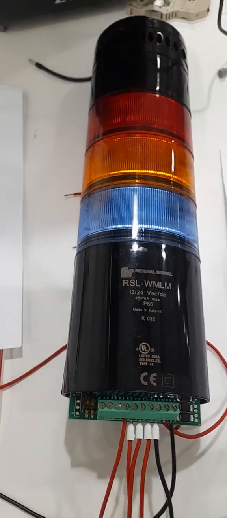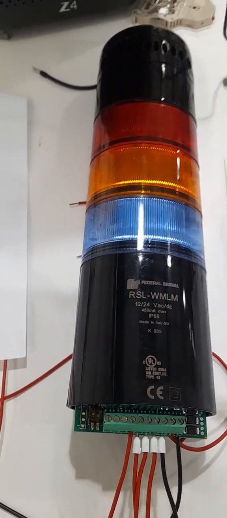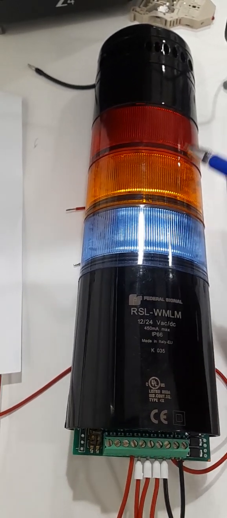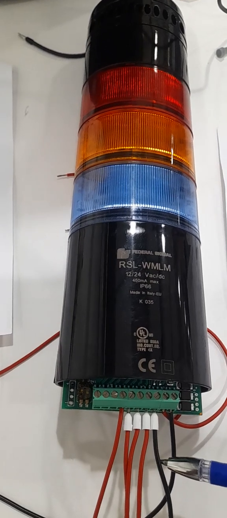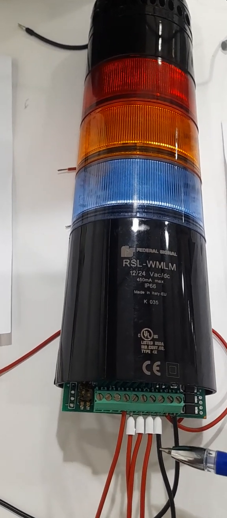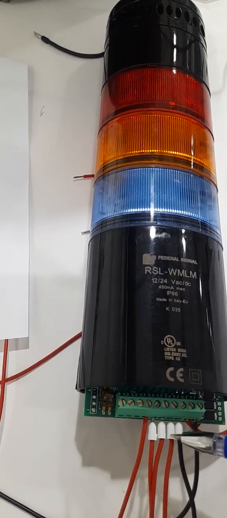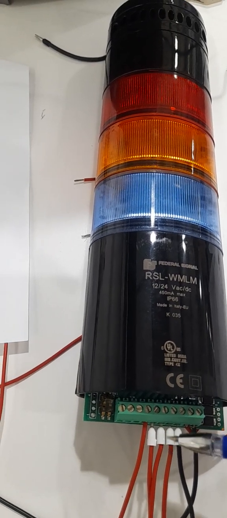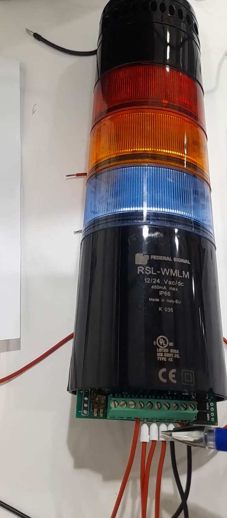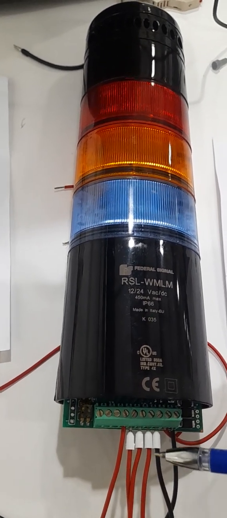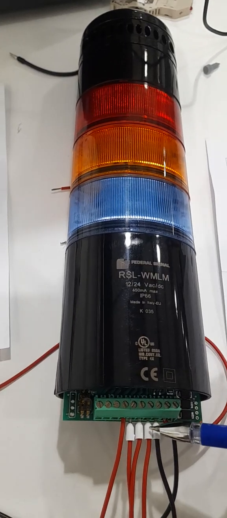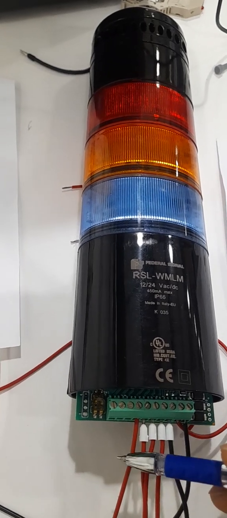Now I will tell you how we can configure the continuous operation. Like we don't need these three lights to be flashing, so just remove this BL wire from here, and terminals 1, 2, 3 should also be removed from the relay. For the continuous operation you just get 24 volt directly from the PLC or the DCS on these terminals, like this sounder.